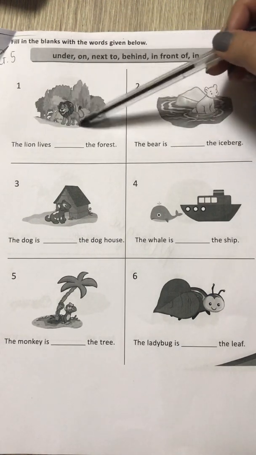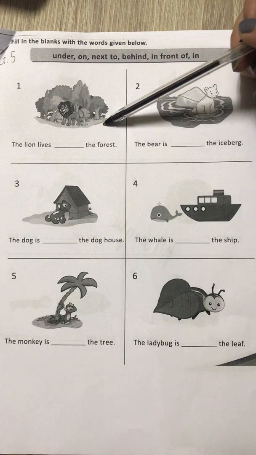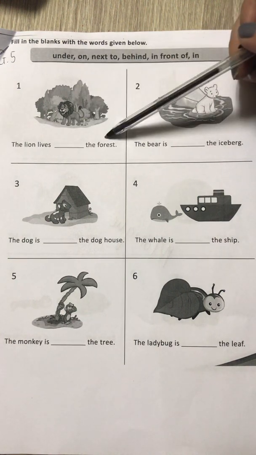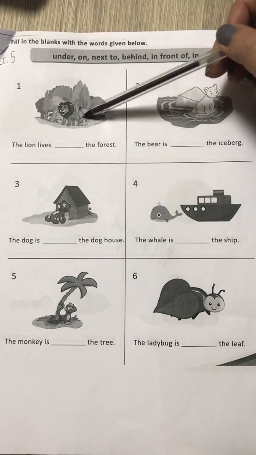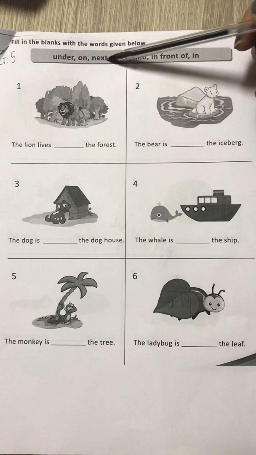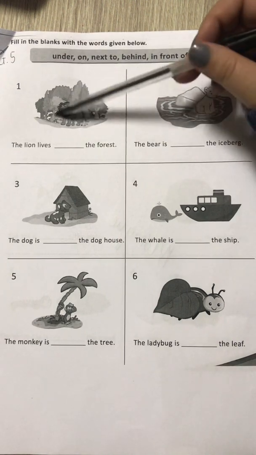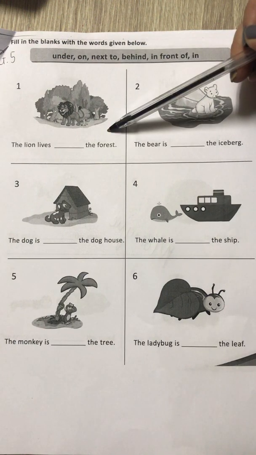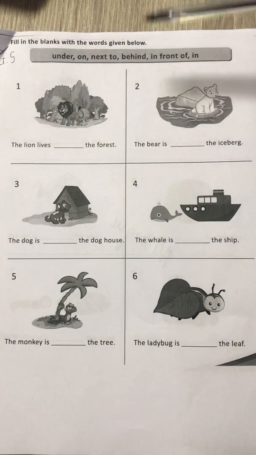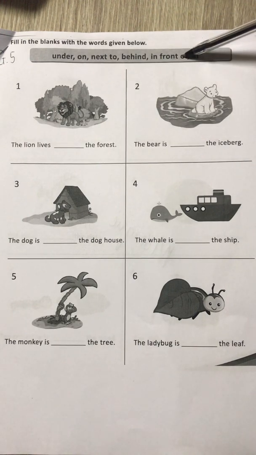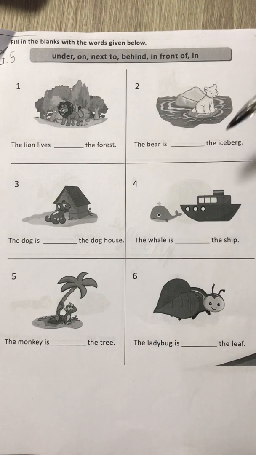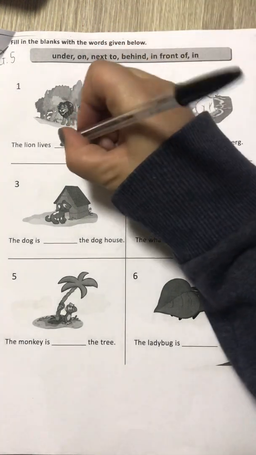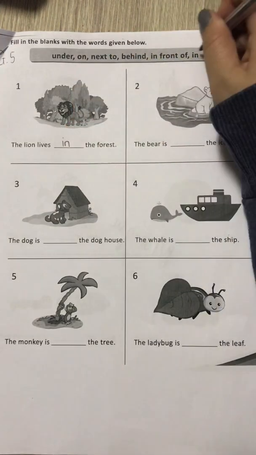The lion lives under the forest? No. The lion lives on the forest? We don't say that, no. This lion is surely not on top of the forest, so let's look. The lion lives next to the forest. No, he's not standing next to it. The lion lives behind the forest. No. The lion lives in front of the forest. That is something that you can say. But do you say, I live in front of my house? No, you say, I live in my house. And now we cross that one out.